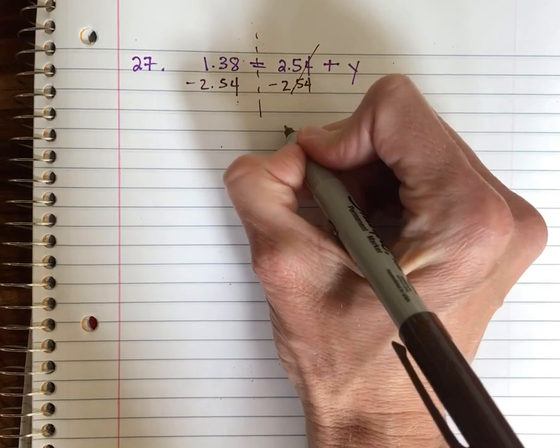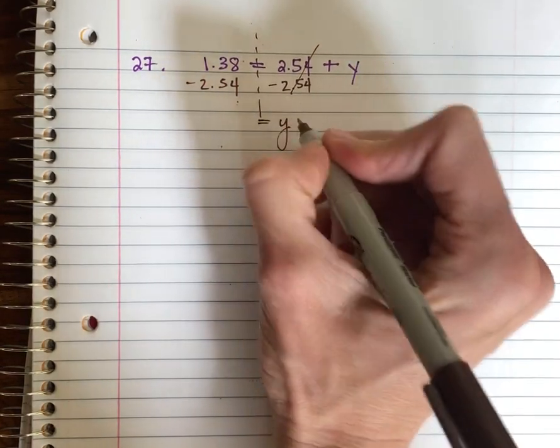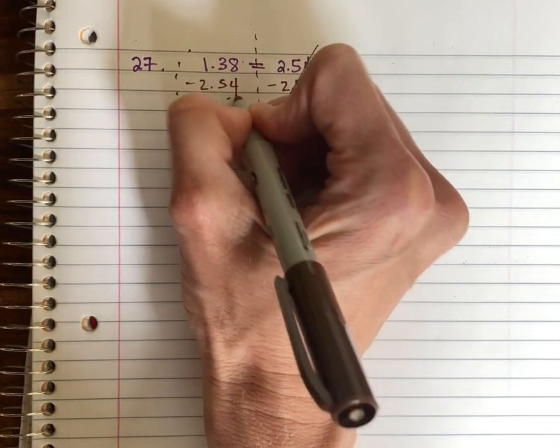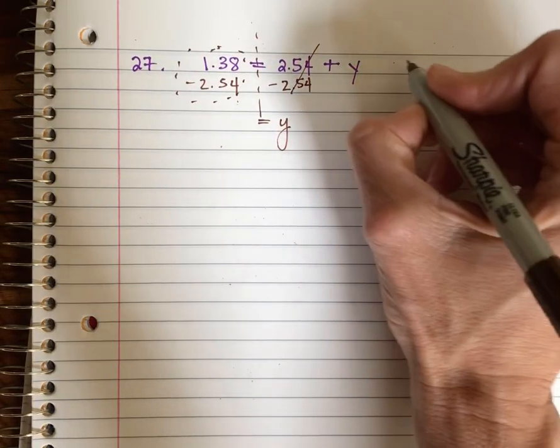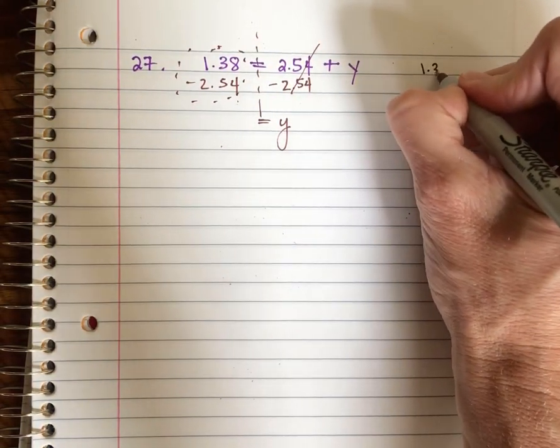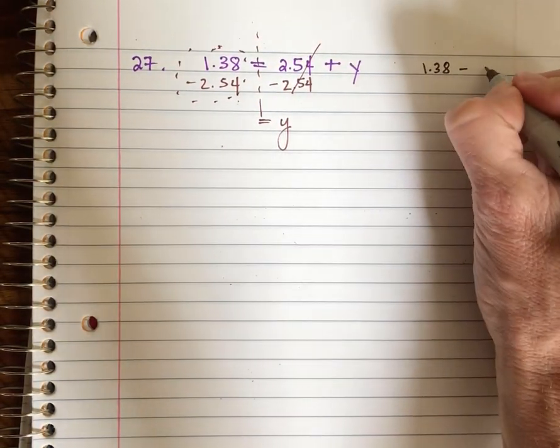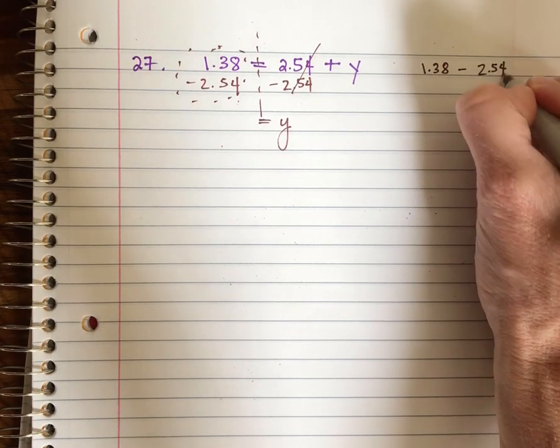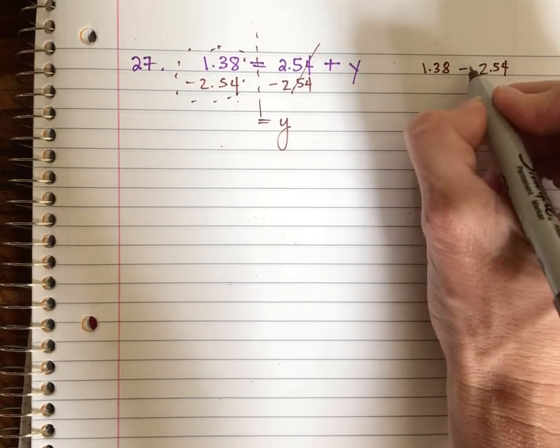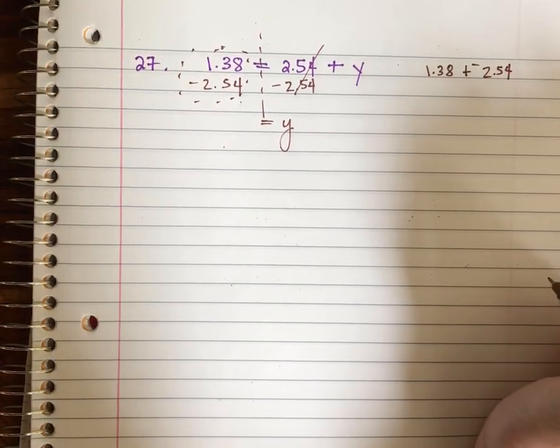This isolates our variable. And then here, be careful, okay? Don't get tricked over here. So let's write it off to the side, 1.38 minus 2.54. So we're going to add the opposite.